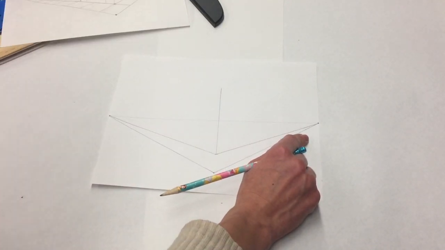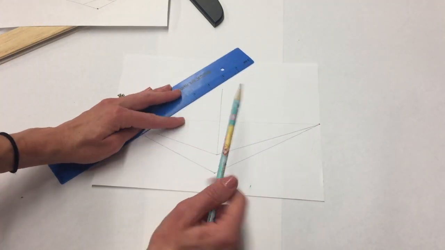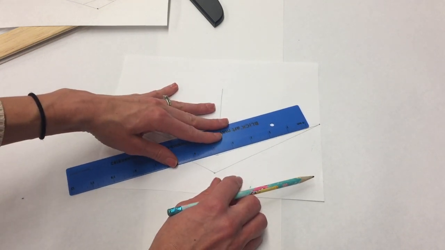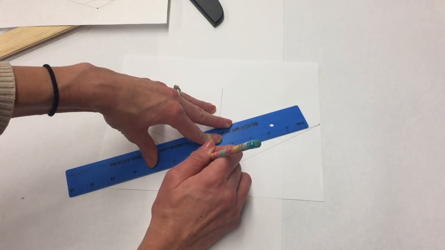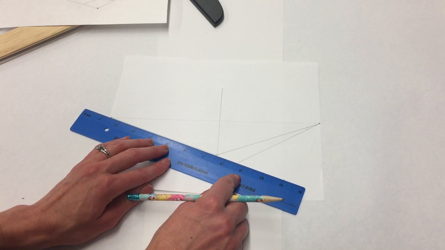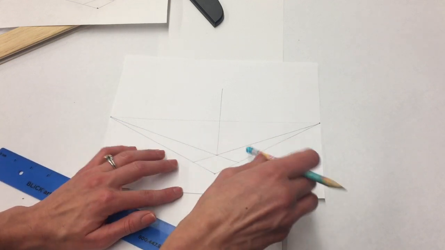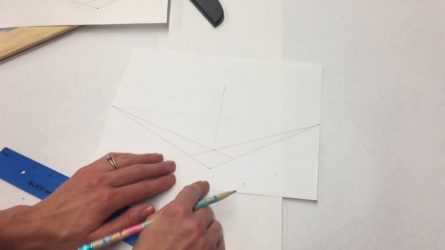Okay, so when I draw this, the first square is pretty easy to do. All you do is you just extend these two lines here. So I'm just going to go like that, and that. So that's my first square. Kind of messed that up a little.